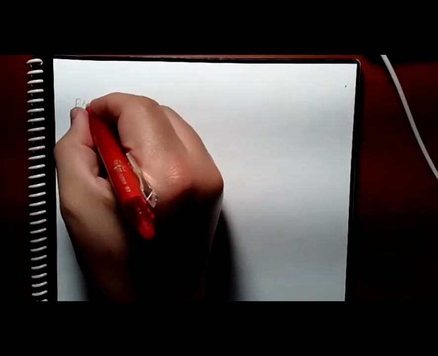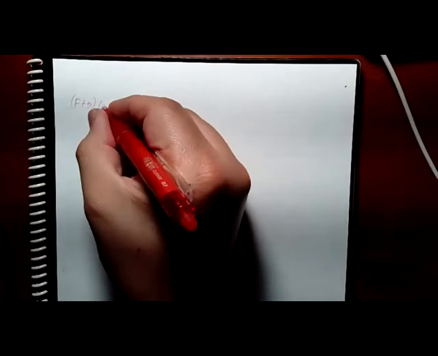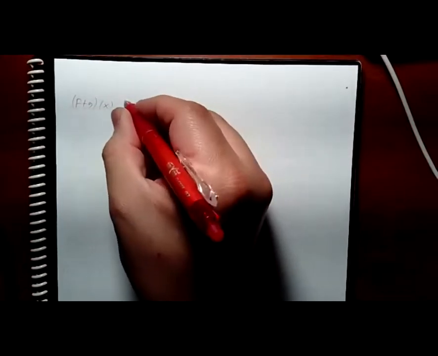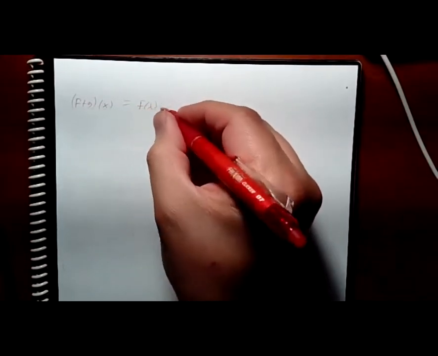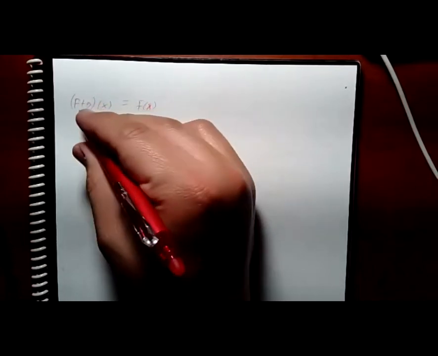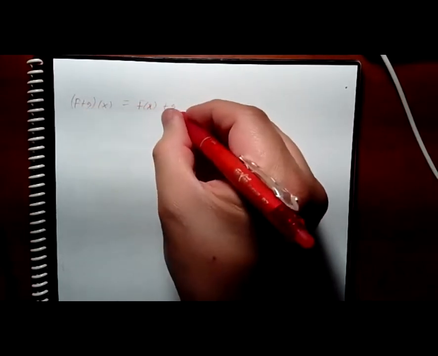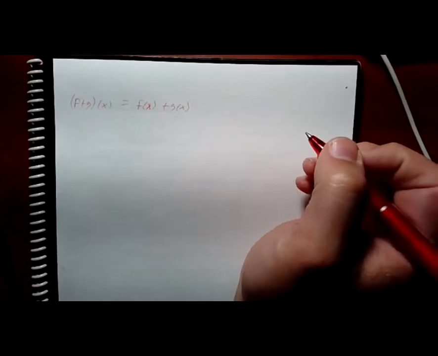Okay. The next couple of examples are about functional algebra. So I'm going to go over it real quick just in case you forgot what that is. This is what you need to remember. So this is from college algebra. When you add two functions, this notation, at least that's what the notation means. If you have f plus g of x, that means add f and g.